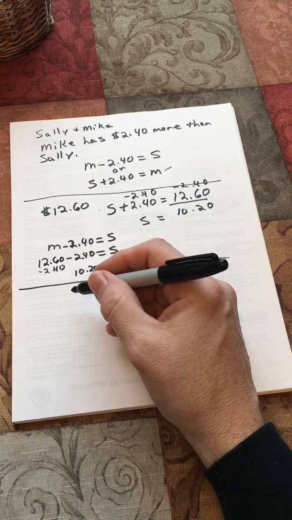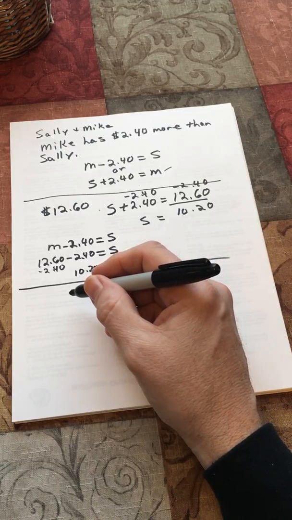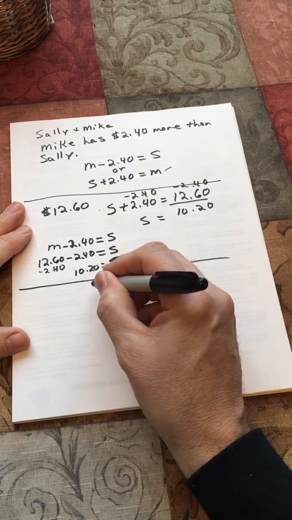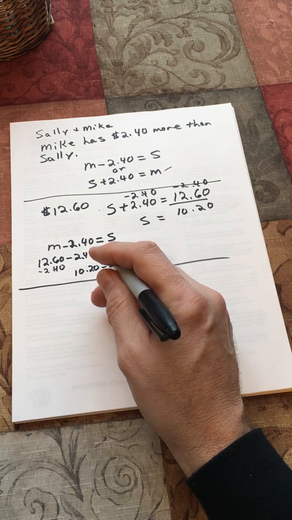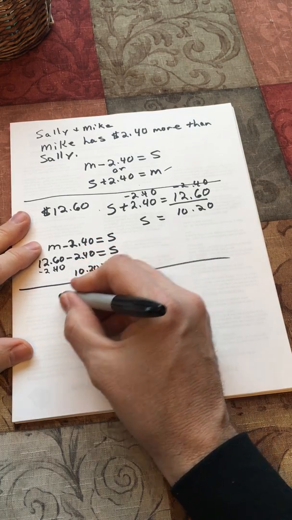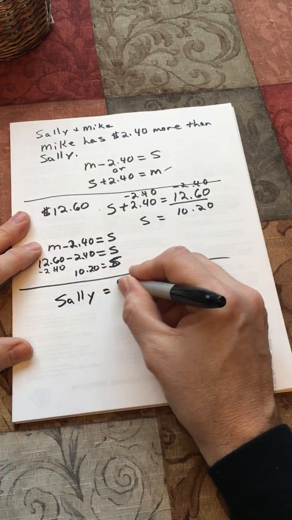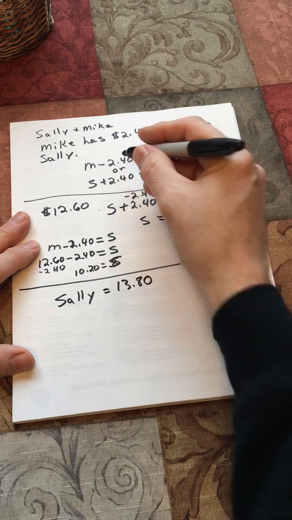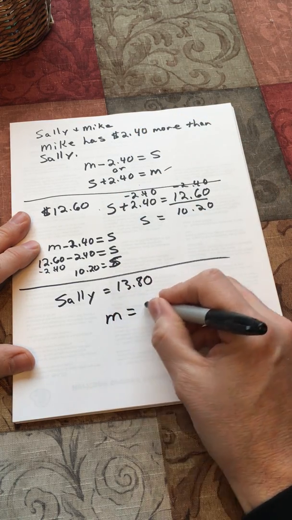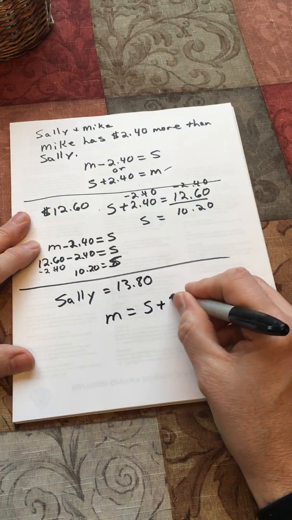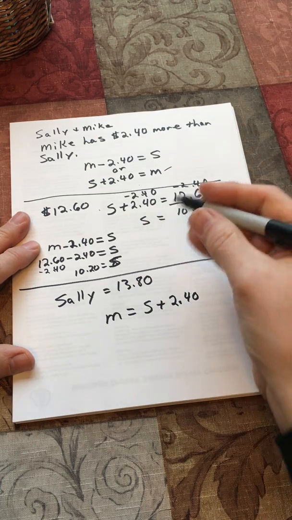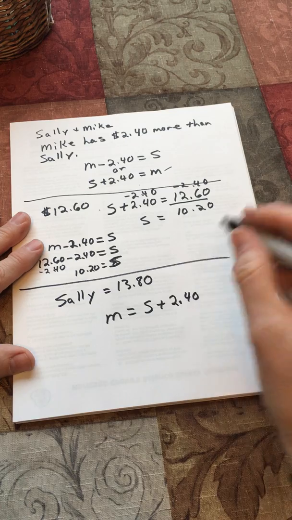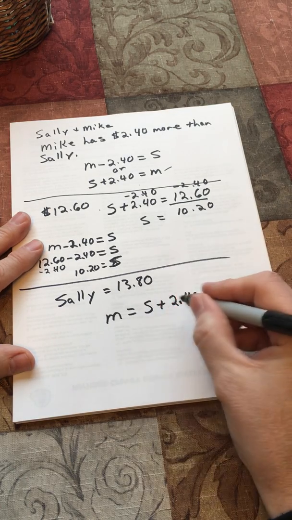What if we have a different equation to represent how much money Mike has if Sally's got $13.80? So let's say Sally got a little bit more money. I guess they both got allowance or something. So Sally now has $13.80. We would go back to this one up here, that Mike is equal to Sally plus that $2.40. So they both got some money. They both got the same amount of money. Still has the same situation where Mike has $2.40 more. All right, so now we're going to put this $13.80 in for Sally.